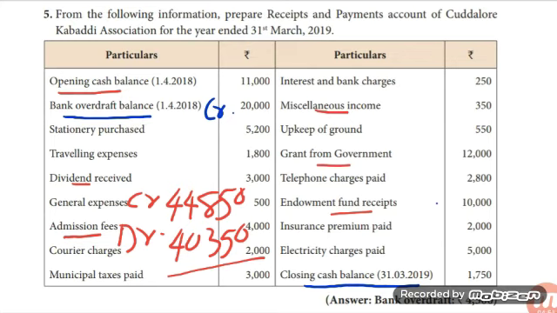Then expenses and receipts are given in the question. First you draw the receipts and payments account. Then write the title. In the books of Kadalur Kabaddi Association, receipts and payments account for the year ended 31st March 2019. Enter the opening balance.